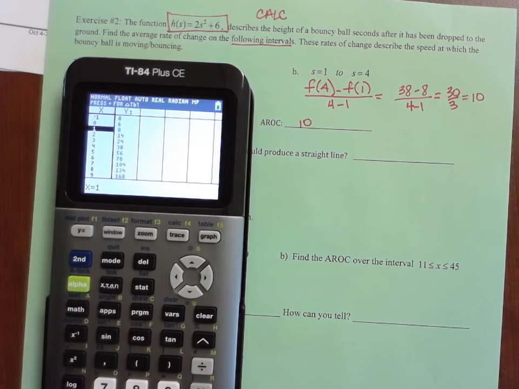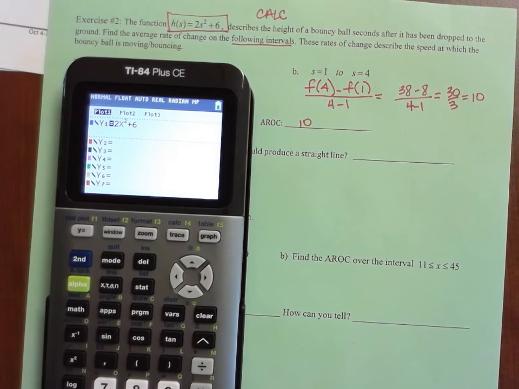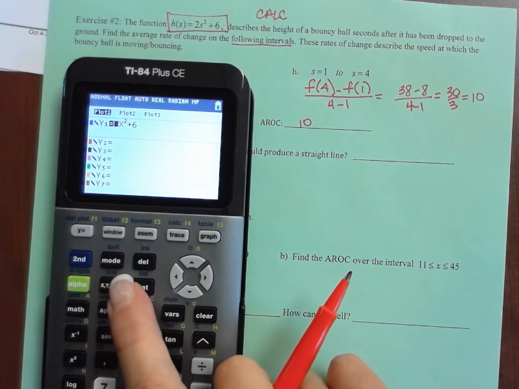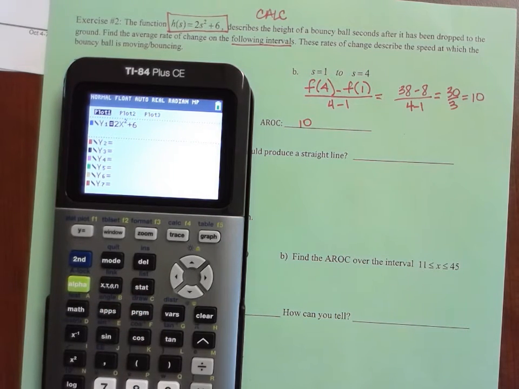Remember to disable all of them. Go to your Y= button. Do you have 2x squared plus 6 entered in right? Don't use the letter, use your X button, otherwise it doesn't recognize it as a variable. The letters are more for naming and writing stuff. Okay?